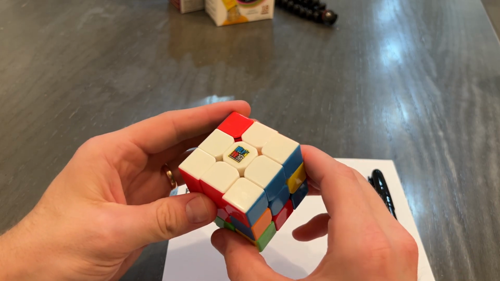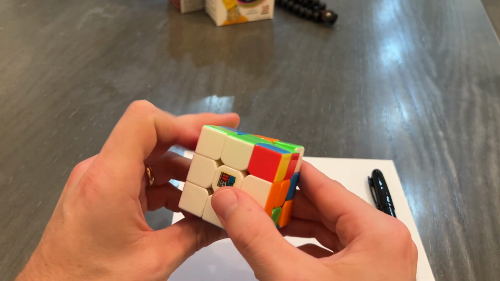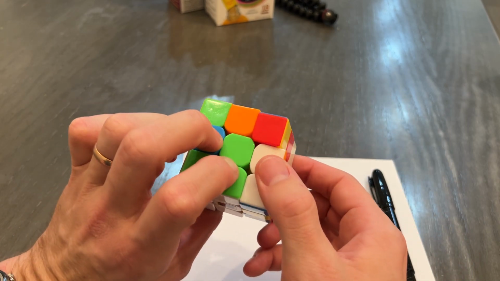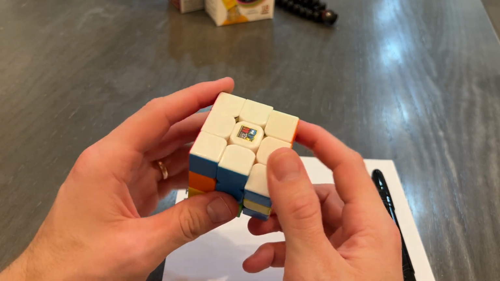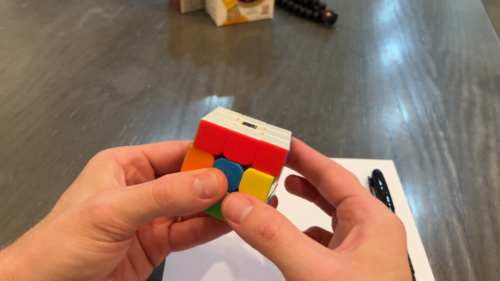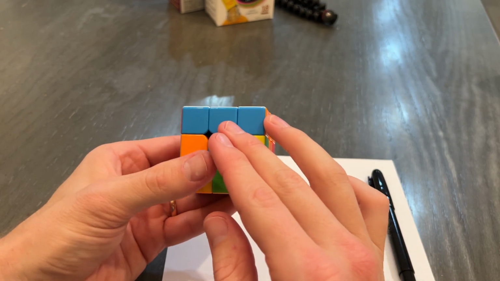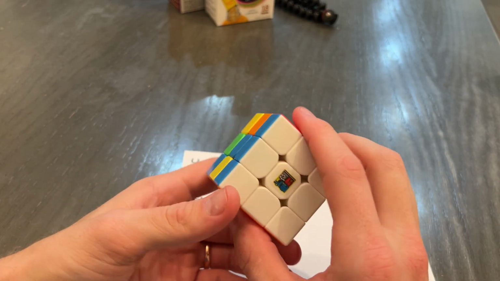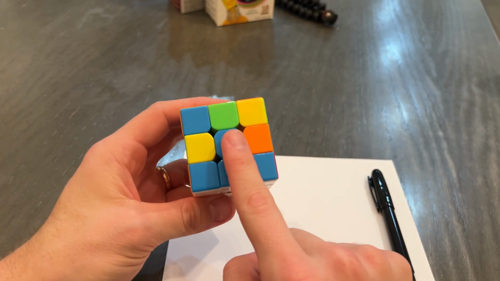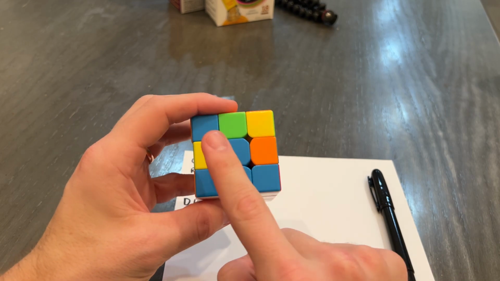So looking great so far. Now the final piece, and we see it right here. Just do the same thing, turn it, back up, and now we have the first layer done. As you can see, it goes all the way around, and it's very, I don't know, nice to look at. And the centers are all lined up, blue, orange, green, red.